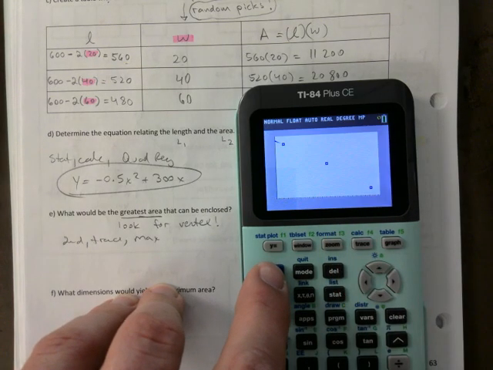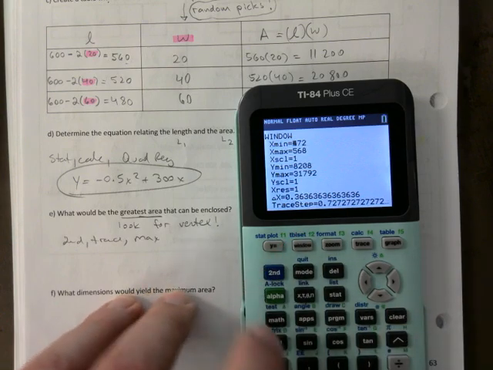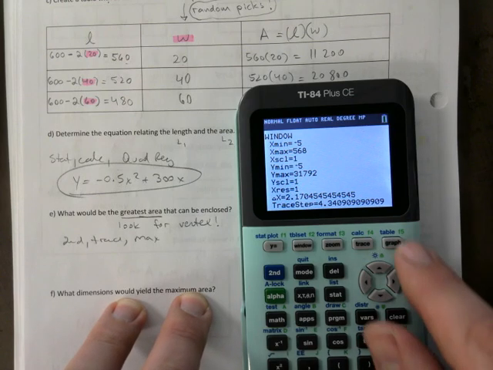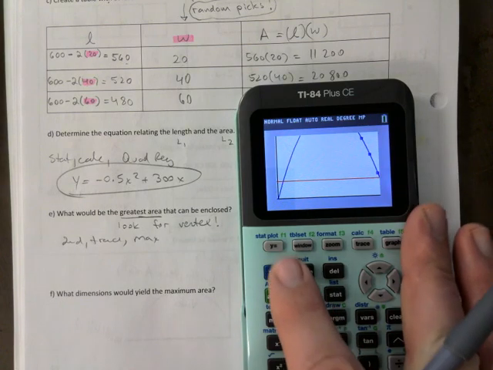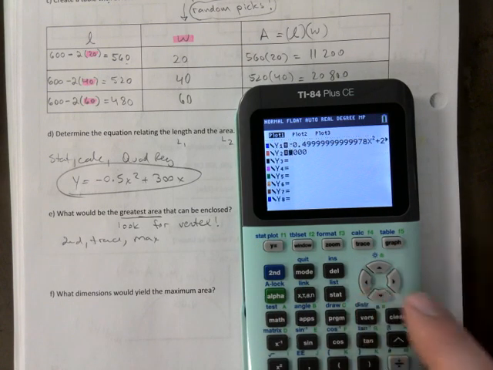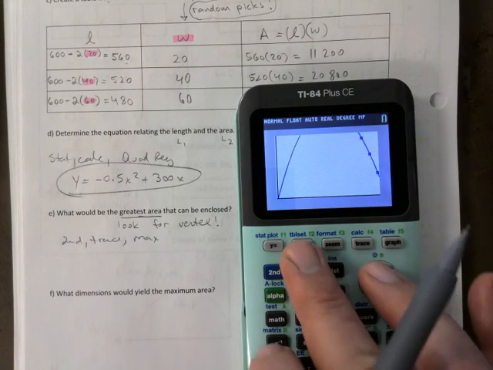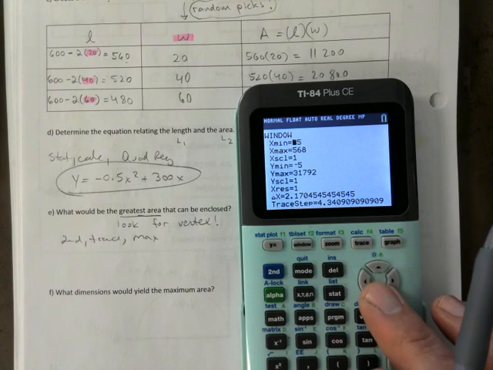So let's see how we can graph this. Zoom 9. And then window, change the x min to -5, y min to -5. I'm going to hit graph at this point. So I do see a significant amount. I'm going to clear the 9,000. I don't need it. I just need to increase my y max and my x max a little bit.